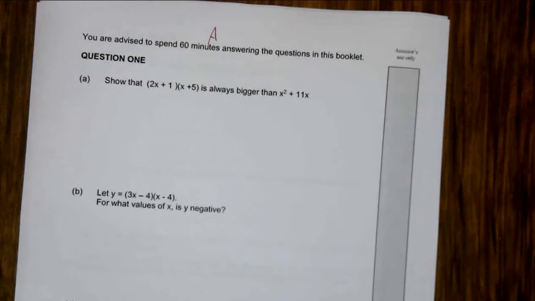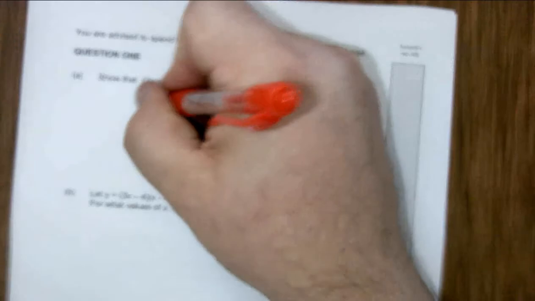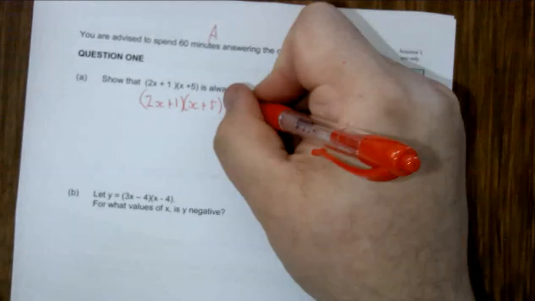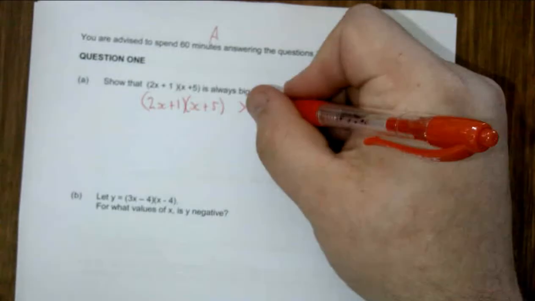Okay, first one says to show that (2x + 1)(x + 5) is always bigger than x squared plus 11x. Always bigger than just means we write the inequality again. That's what we mean. Always bigger than.